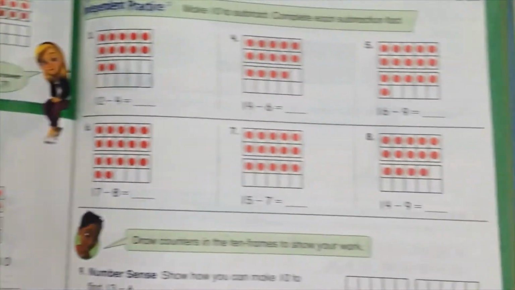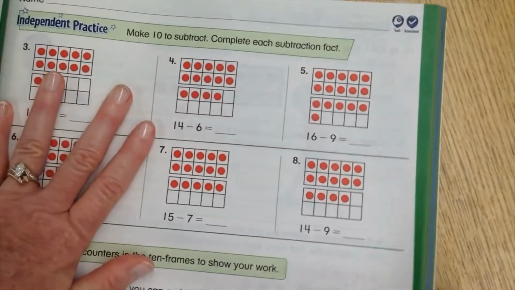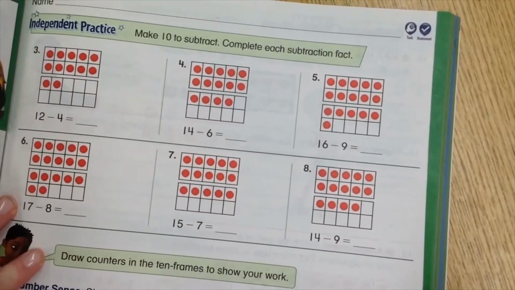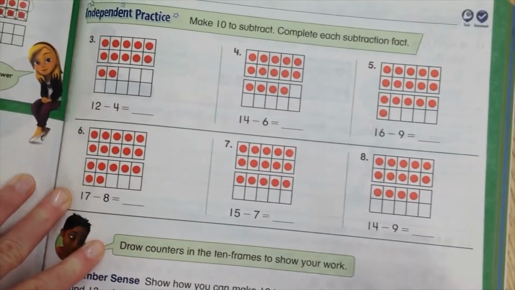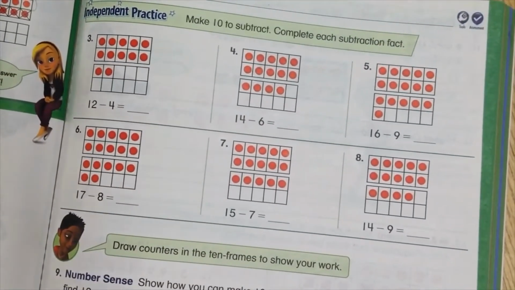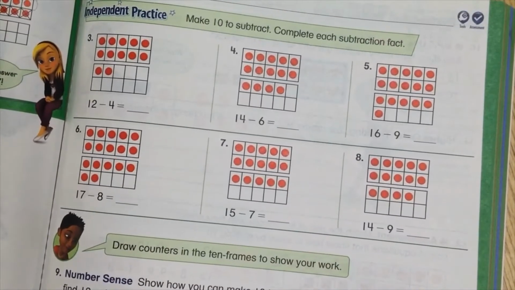All right. It says, make 10 to subtract. Complete each subtraction fact. So go ahead and pause, do the problems on page 239, and then we'll come back and check.